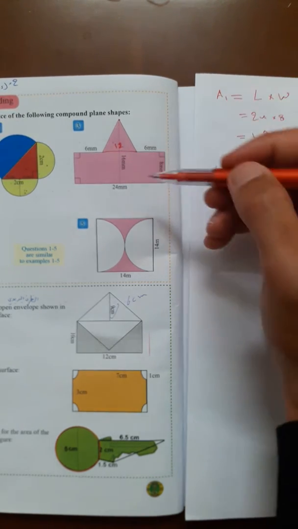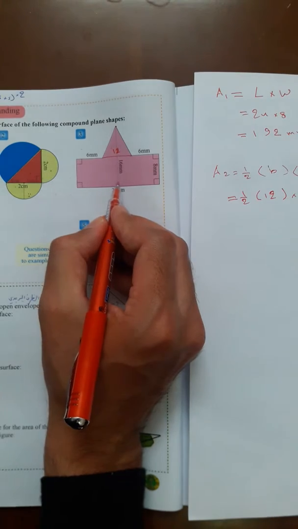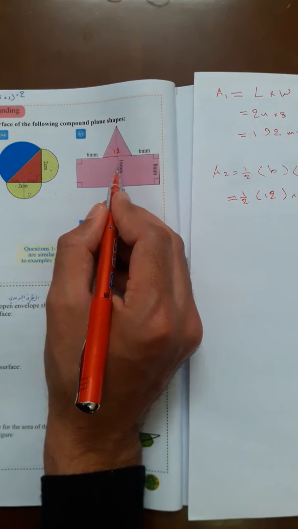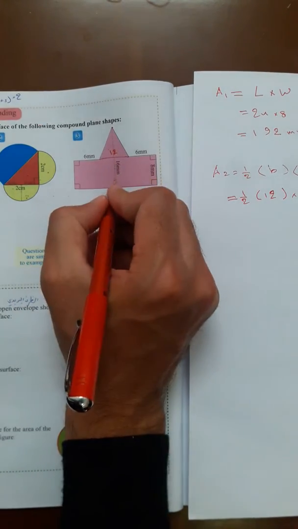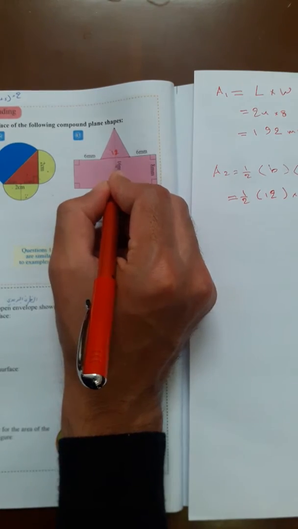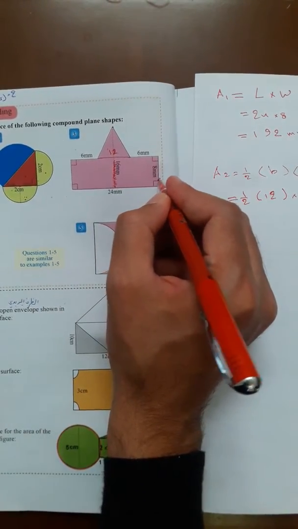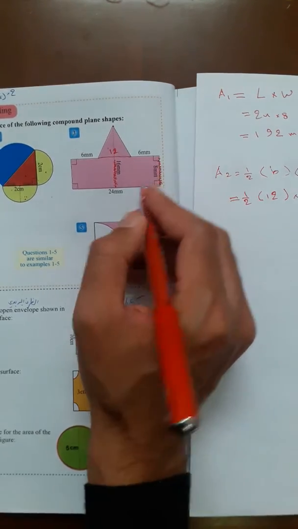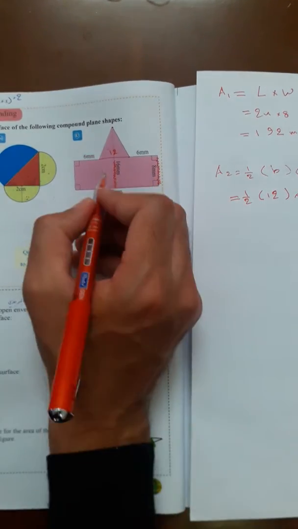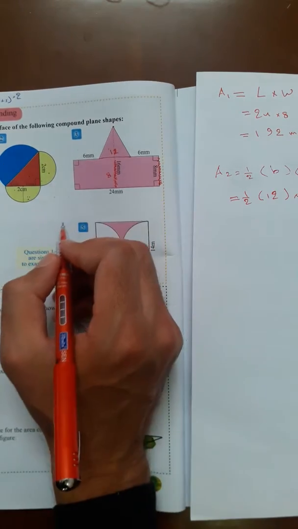And this part of the line is equal to this part, and the length of this part is 8, so this is also 8.